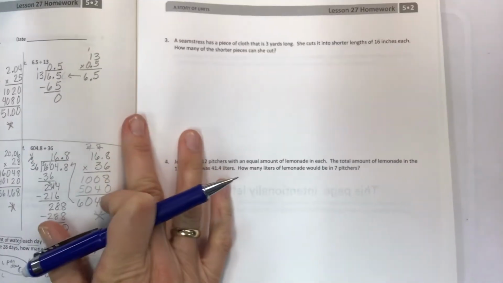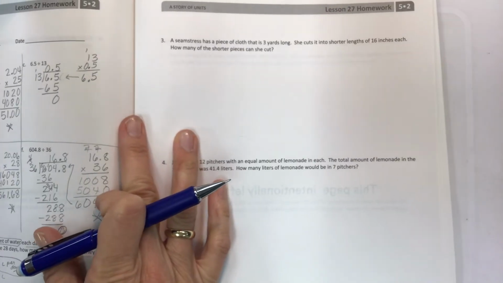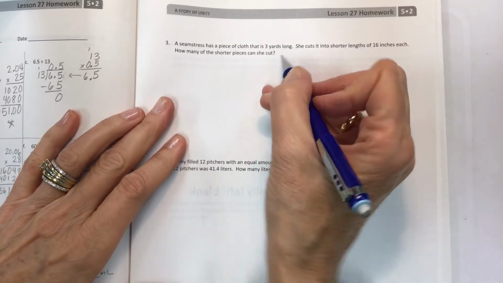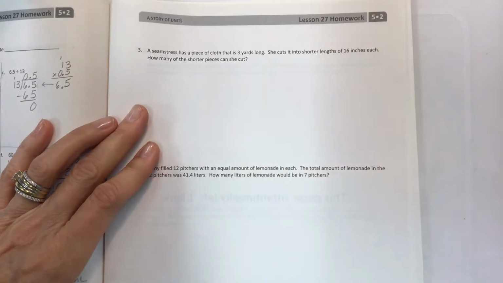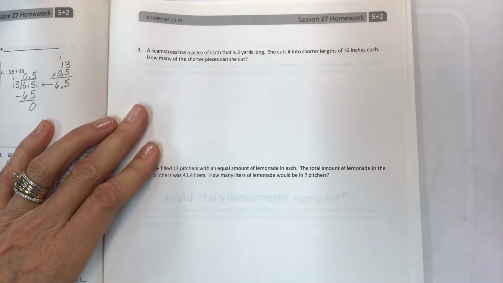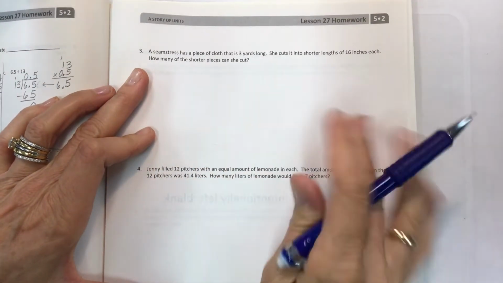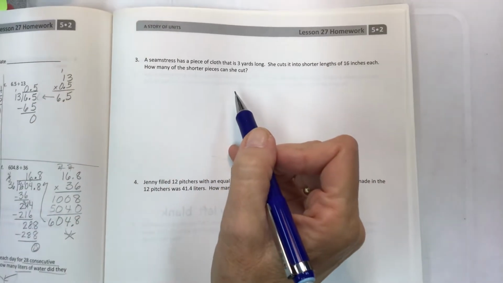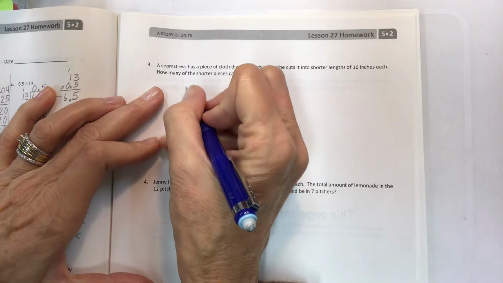Okay. Number 3, a seamstress has a piece of cloth that is 3 yards long. She cuts it into shorter lengths of 16 inches each. How many of the shorter pieces can she cut? Let's start out with a tape diagram.